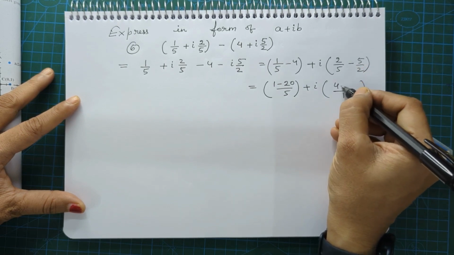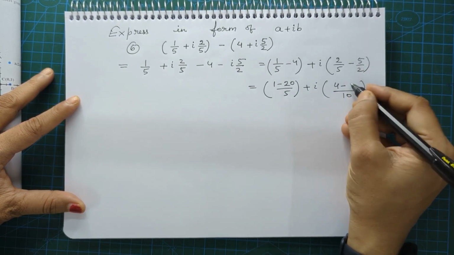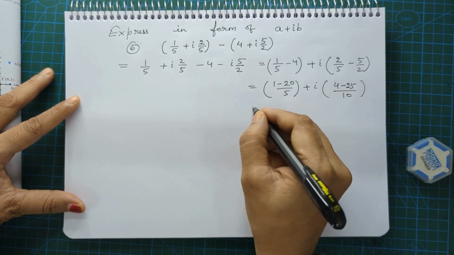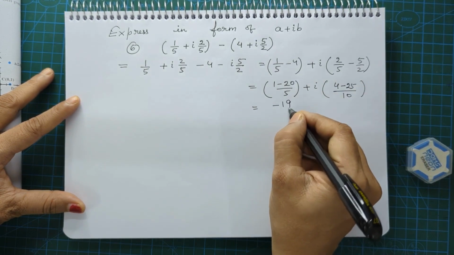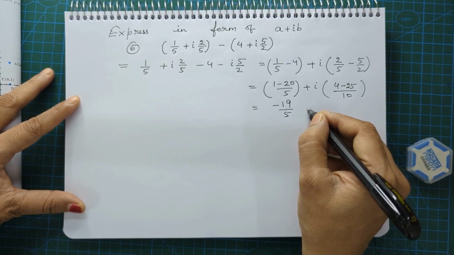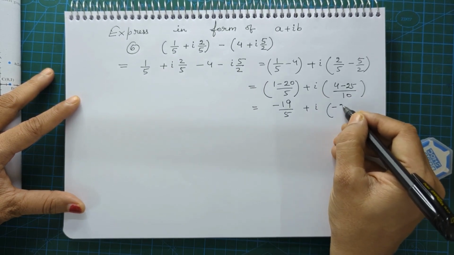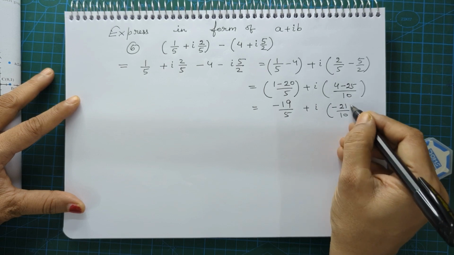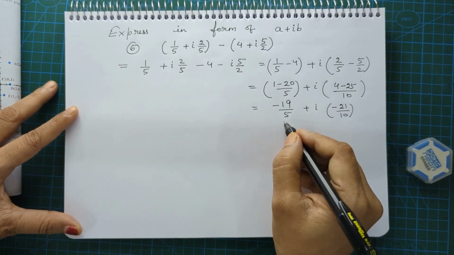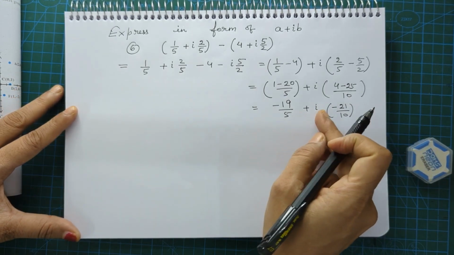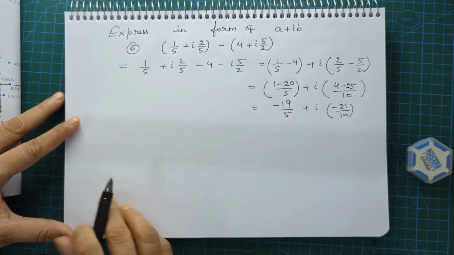Here, 4 negative of 25. This is negative 19 by 5 and this is plus i times negative 21 by 10. This is already in the form of a plus ib, so this is the simplified form.